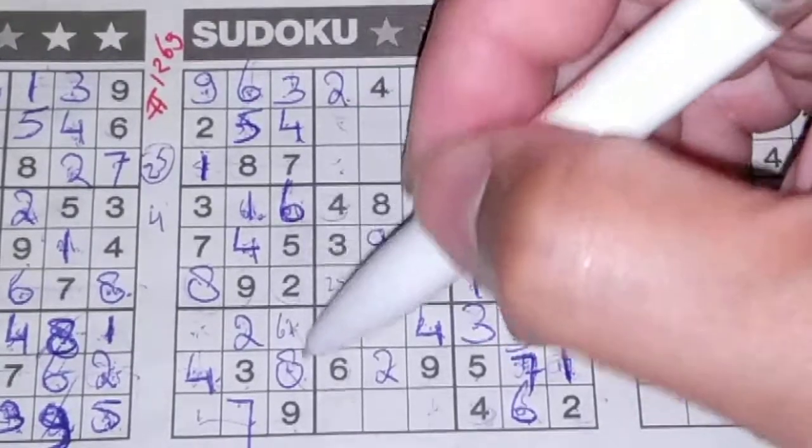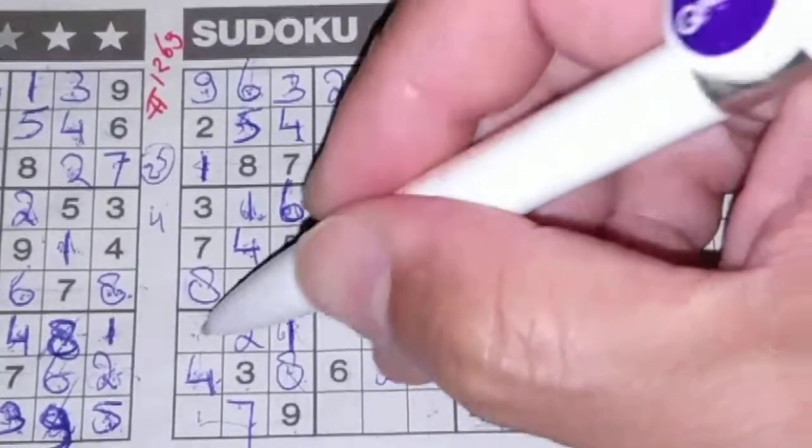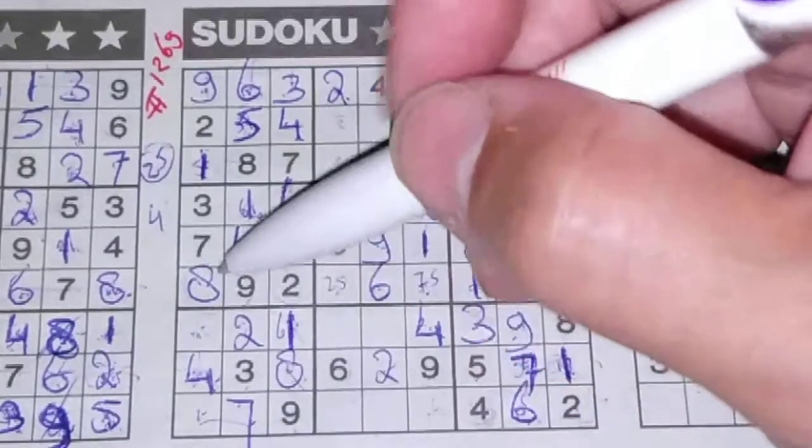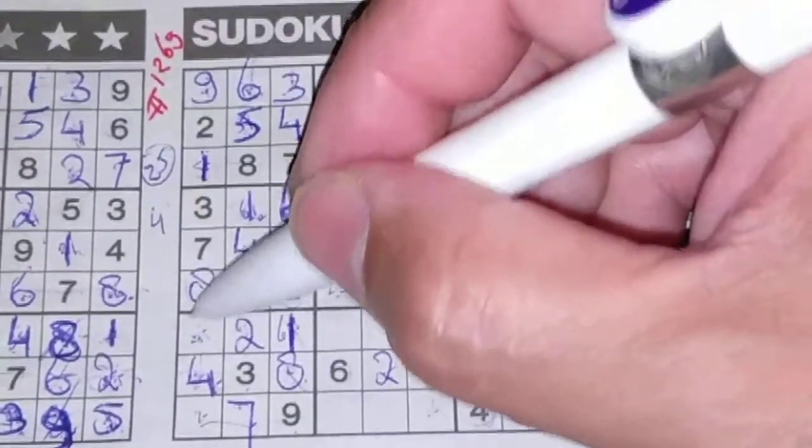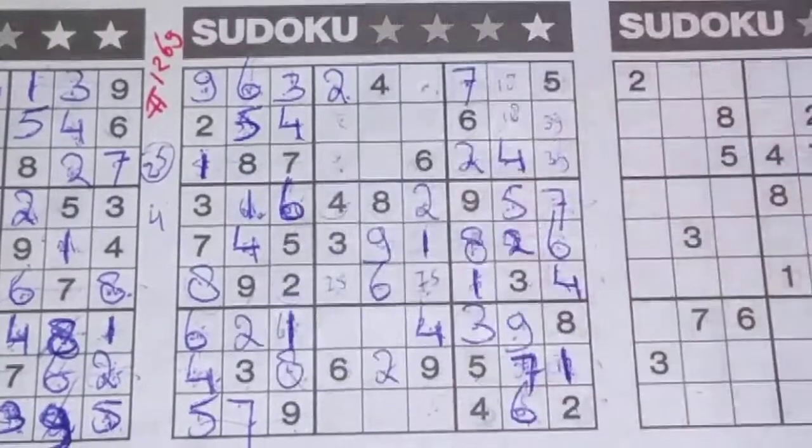1 box left in this column for the number 1. 2 boxes left in this big square for the numbers 6 and 5. We have a 6 here, so no 6 there. 6 should be here. The 5 goes there.